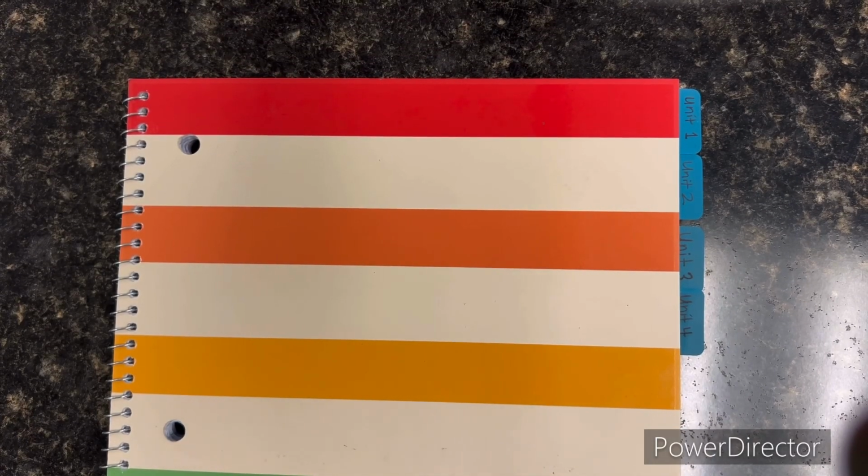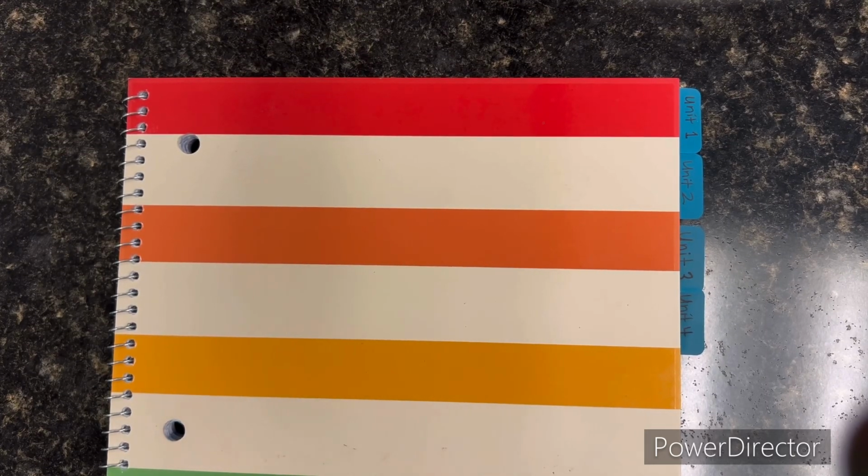Obviously I'm not at school today. I'm actually at home with a sick kid, but we need to go ahead and get set up for Unit 5 and take a look at 5.1 notes because they're super simple.